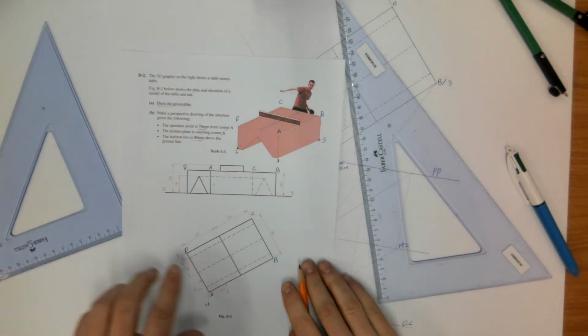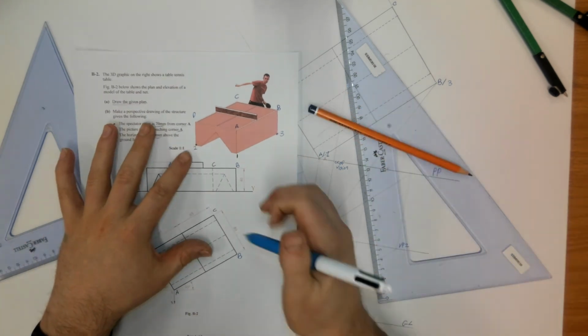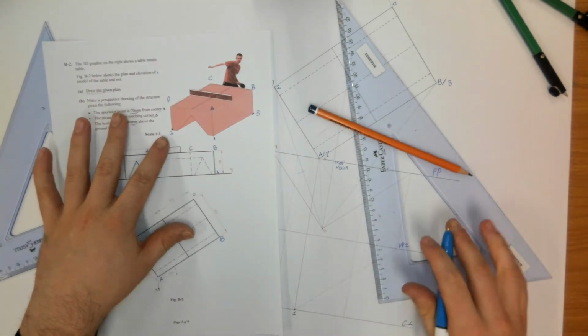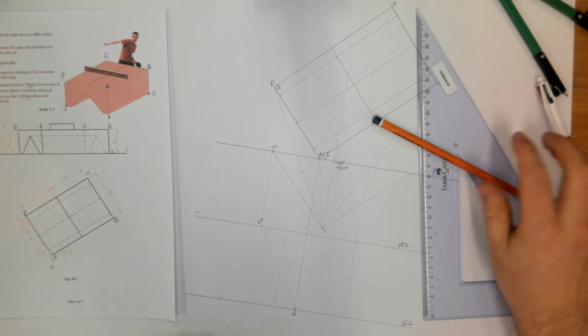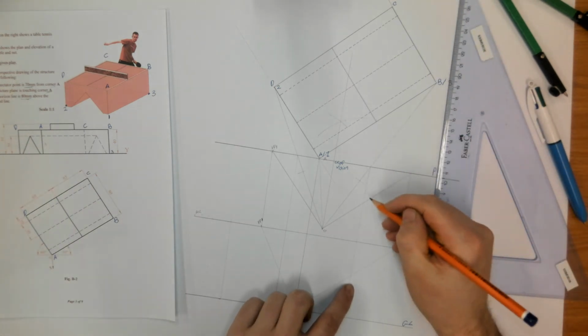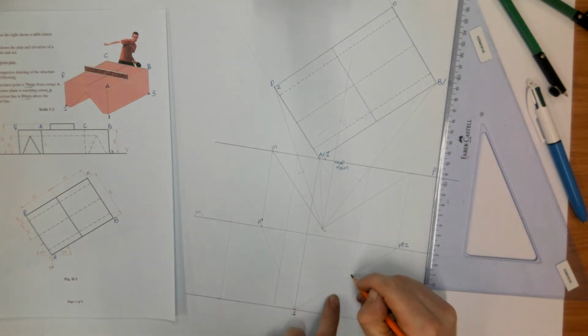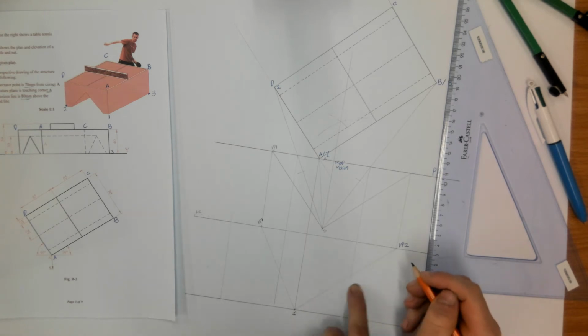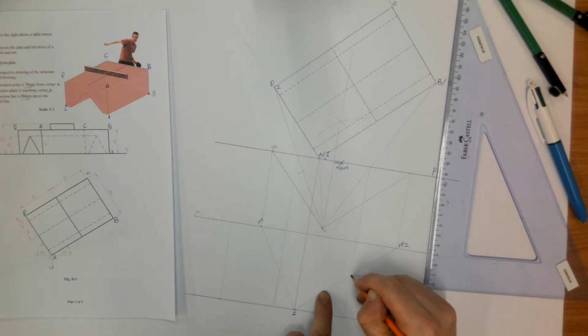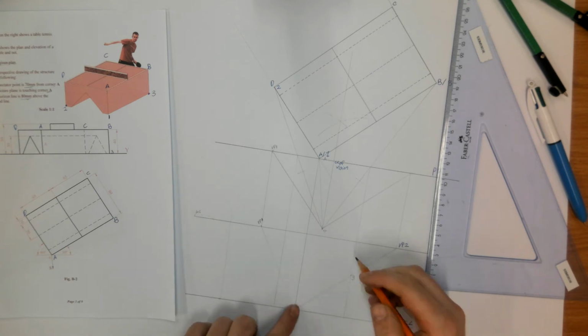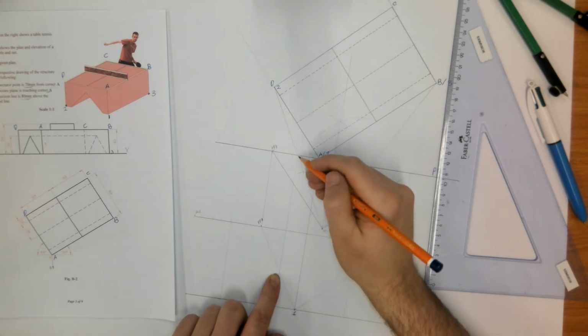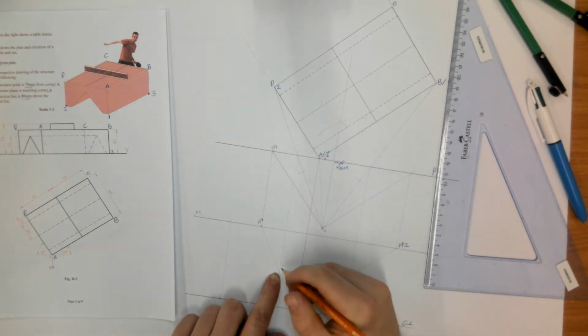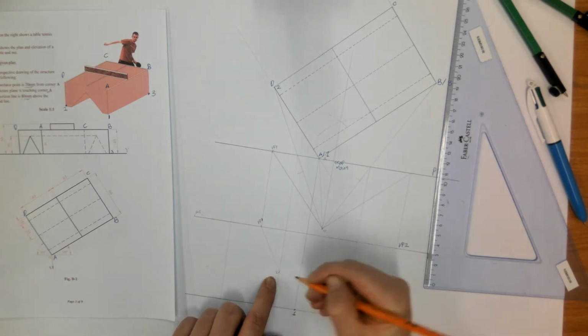Now if I want to get point 3, I'm just going to bring it down where it pierces the picture plane, and where it intersects the line from 1 to VP2, there's point 3. For point 2, same thing. Look, brought down from where it pierces the picture plane, there's point 2.